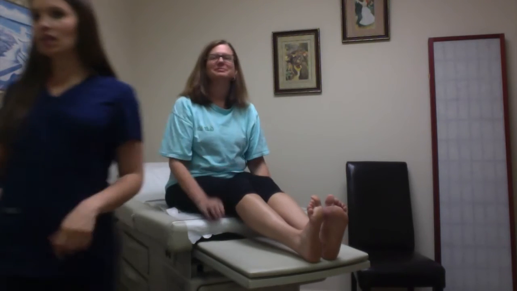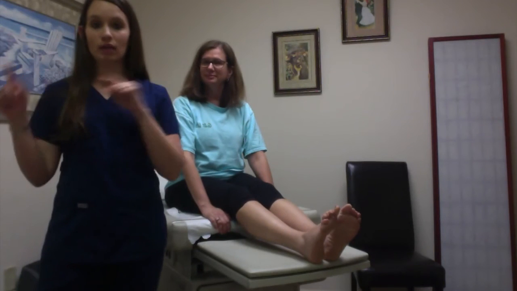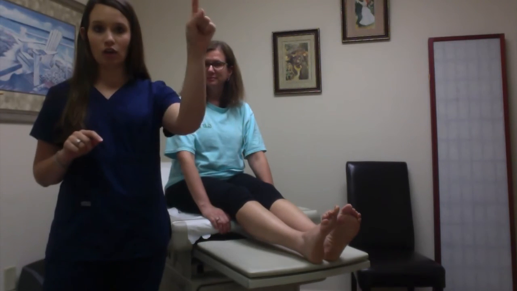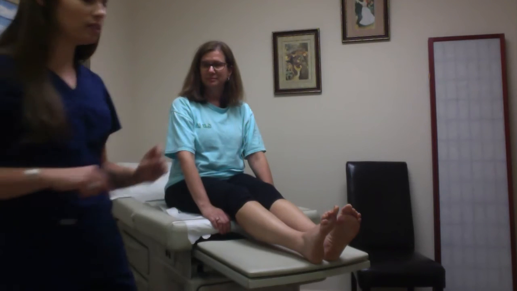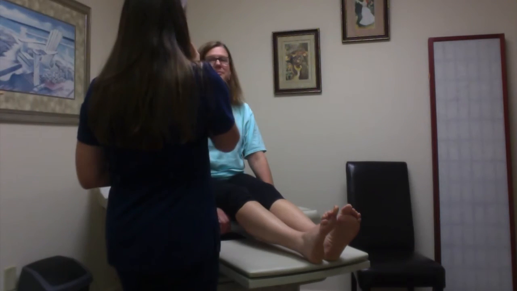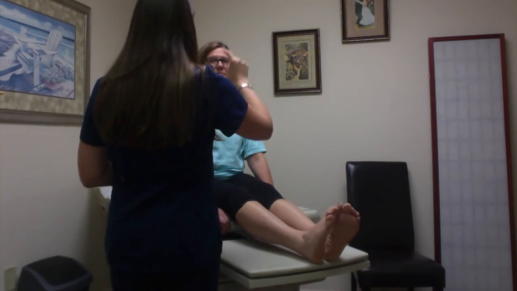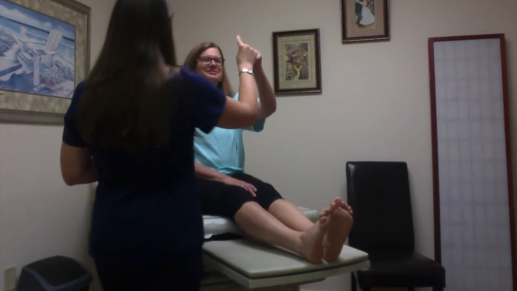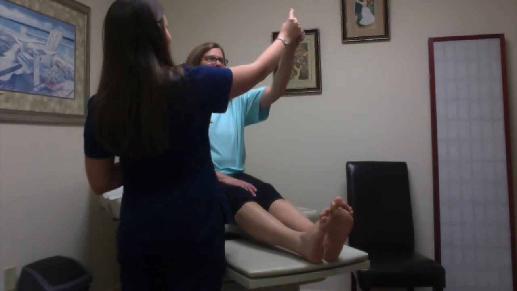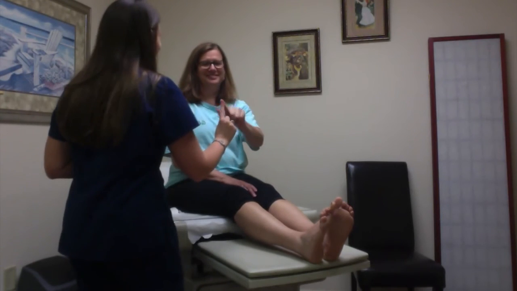Perfect. So, next we're going to assess the rapid alternating movements. I'm going to get her to follow my finger in the point-to-point test. So, I want you to go from your nose to my finger, okay, to your nose, and back to my finger. This is rapid alternating movement.